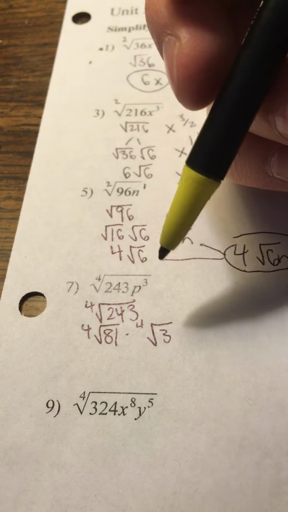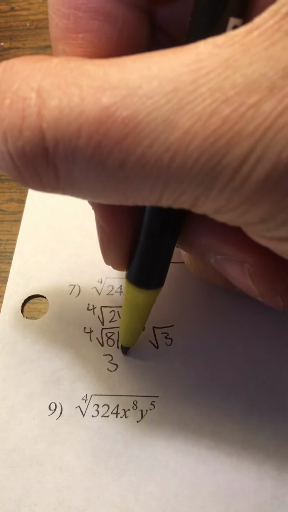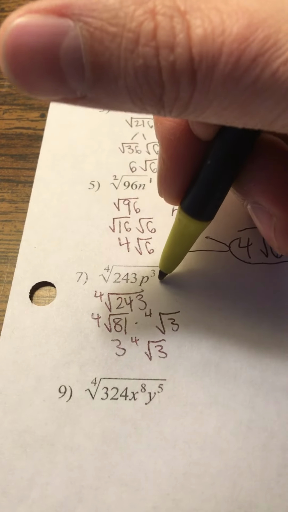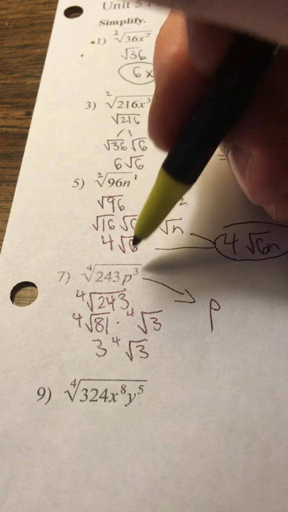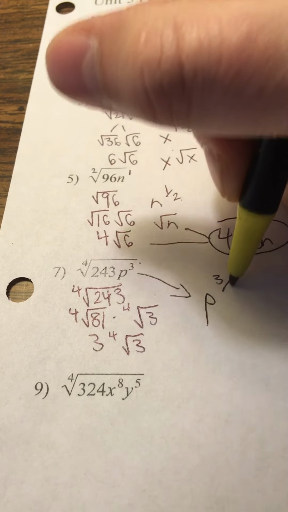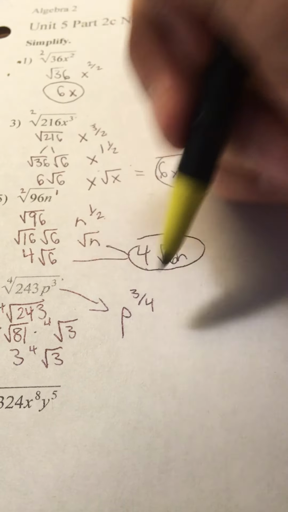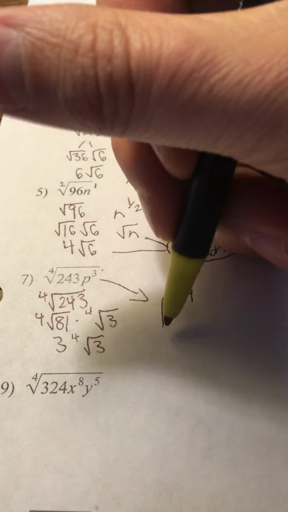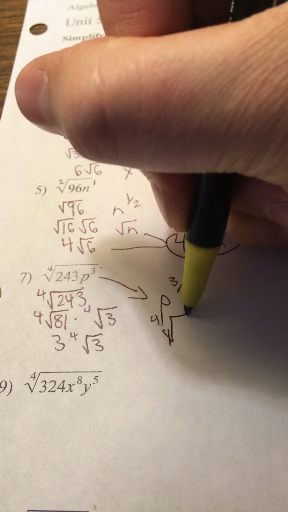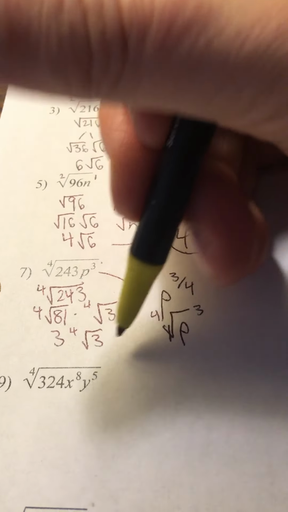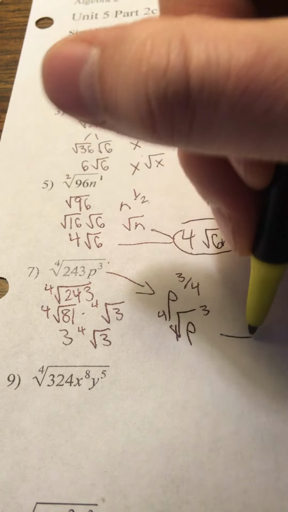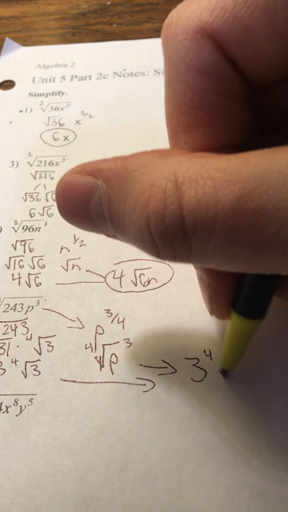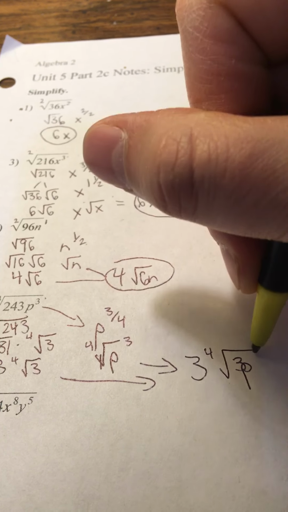Now what is the 4th root of 81? It is 3. So I'm getting 3 4th root of 3. There's the number part of my answer. Now the fraction part, this is p to the what over what? 3 over 4. That's not an improper fraction. I can't divide 4 into 3, so there's nothing more I can do with that. That would just stay as the 4th root of 3, or the 4th root of p to the 3rd power. So now put them together. My final answer is going to be 3, that on the screen, 3 4th root of 3p to the 3rd.